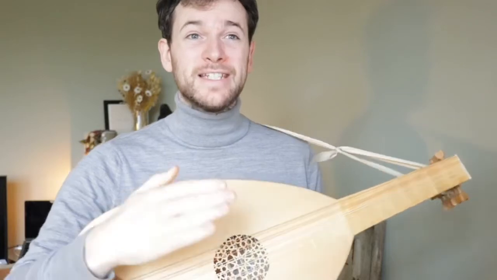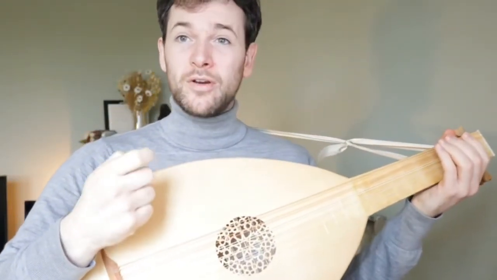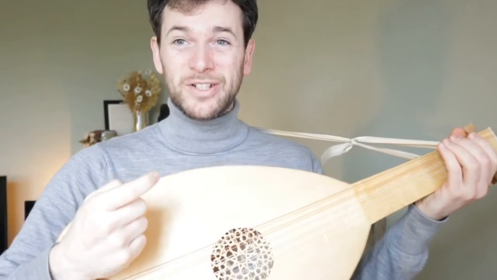My third tip is just that in the second half of this piece it all gets kind of low. The melody sits fairly low and fairly close to the bass line. So it's worth just thinking about how you go about plucking those strings together, because sometimes when you get down into the depths of the lute it can get a little bit murky.